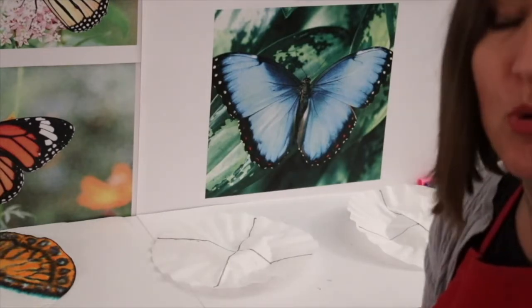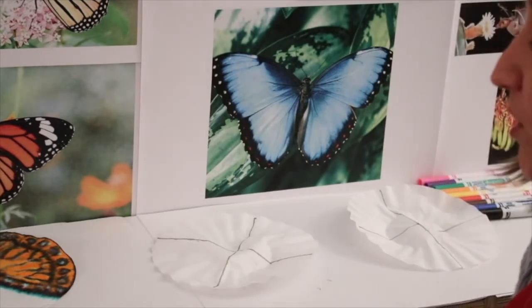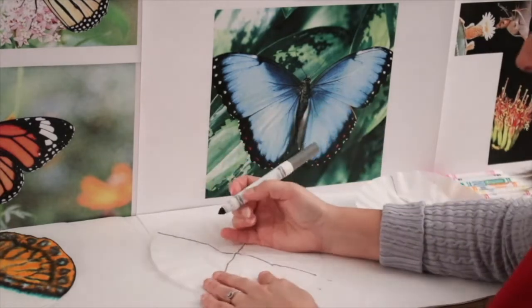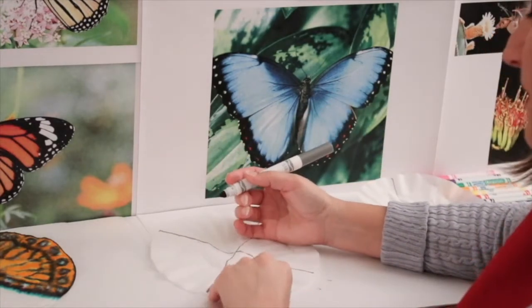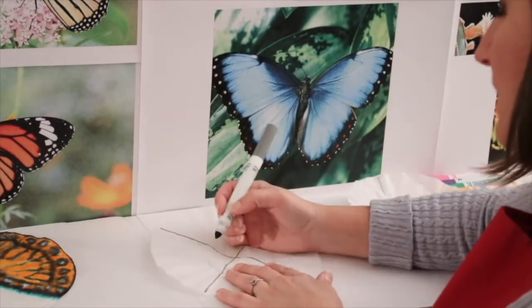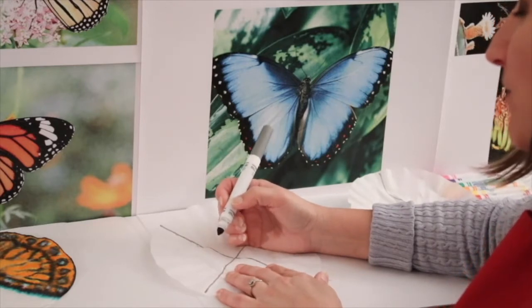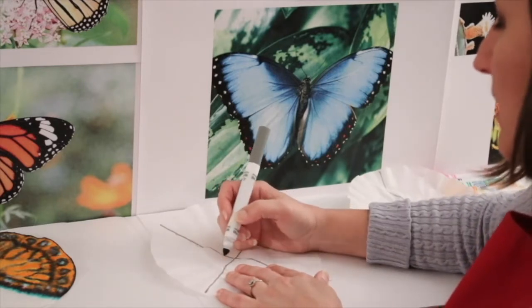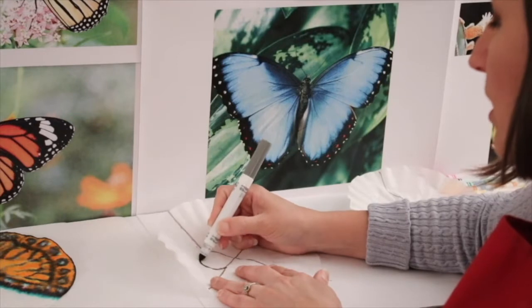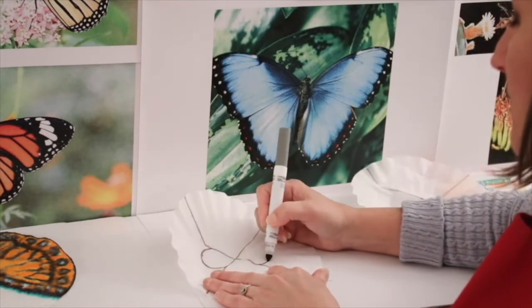And if there's ever a point that you need to pause the video, please do so and catch up and then press play. All right, let's get started. So the very first thing you want to do is you want to draw two curved lines here in the middle.